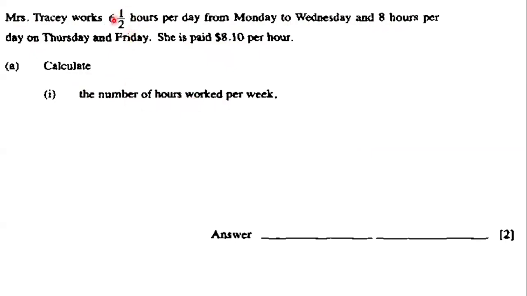Notice that it says she worked 6.5 hours on Monday to Wednesday. So that's 3 days. On Monday, she worked 6.5 hours. On Tuesday, she worked 6.5 hours. And on Wednesday, she worked 6.5 hours. But on Thursday and Friday, which is those 2 days, she works 8 hours and 8 hours.